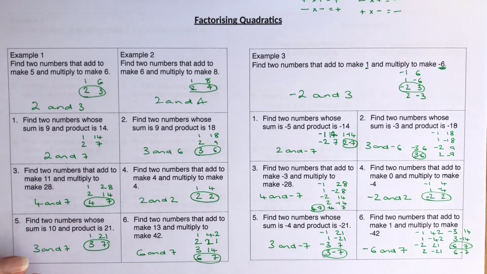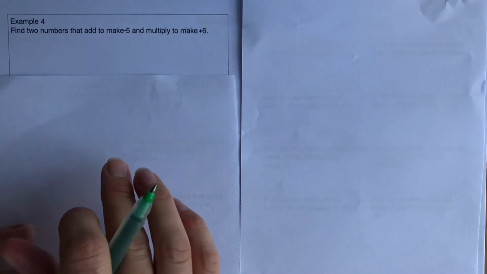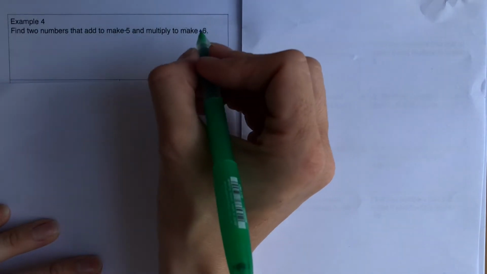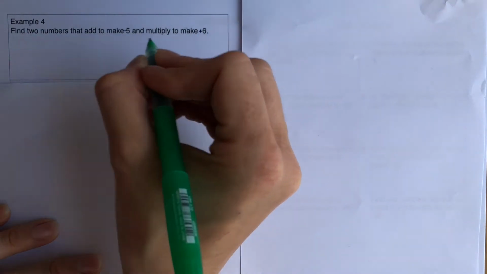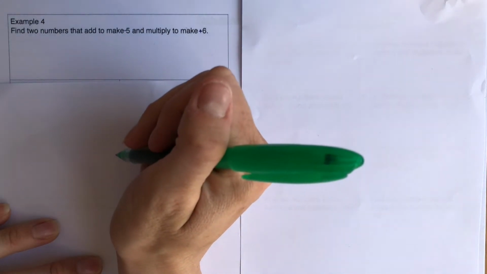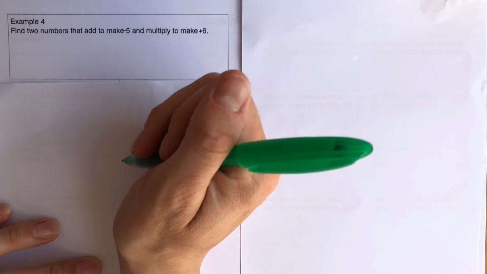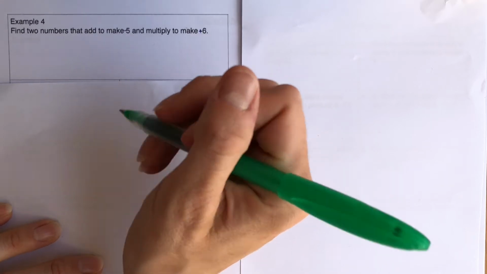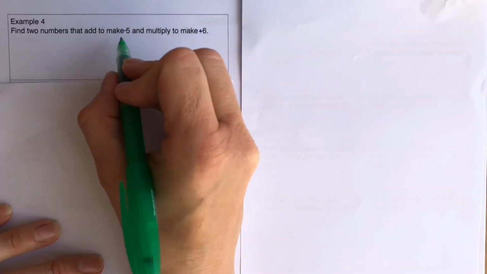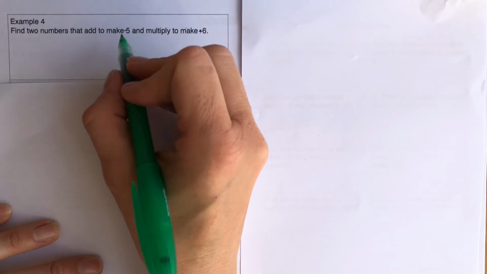Okay, hopefully you got all those correct. Let's have a look at our next example. Example 4. So this time I need two numbers that multiply to make positive 6 and add together to make minus 5. So this says to me that I need to have two negative numbers so that when I multiply them, I'll get a positive, and when I add them, the answer will remain negative.